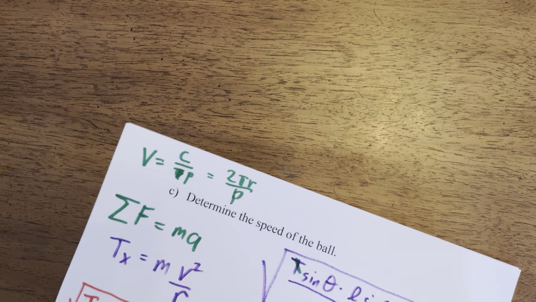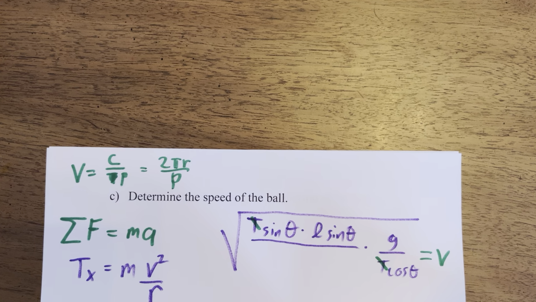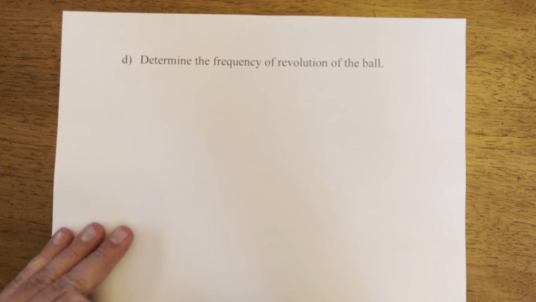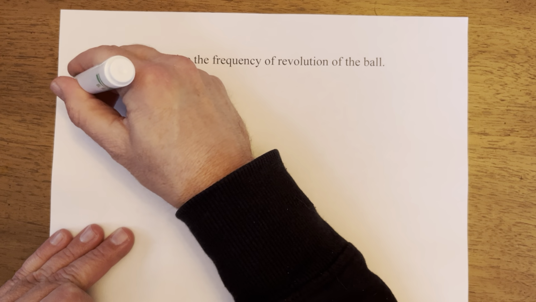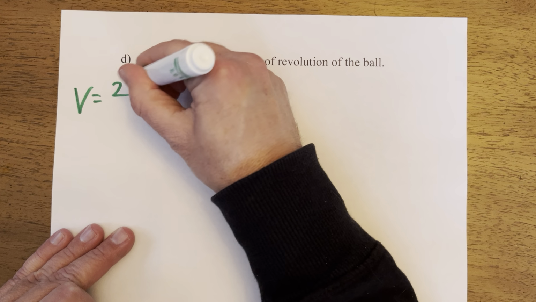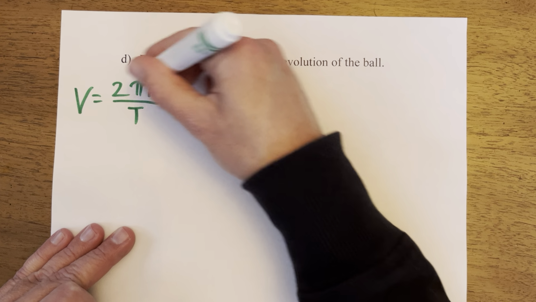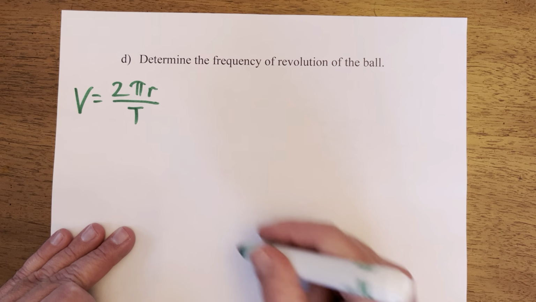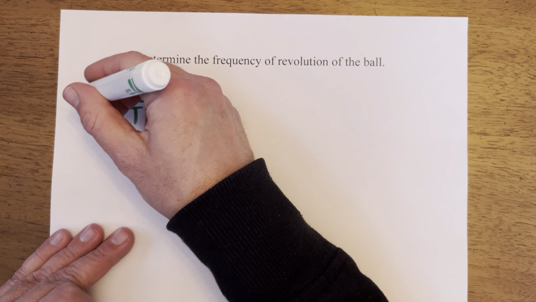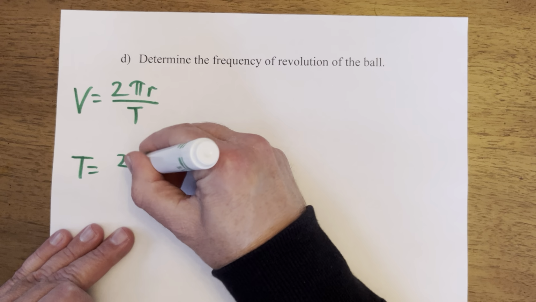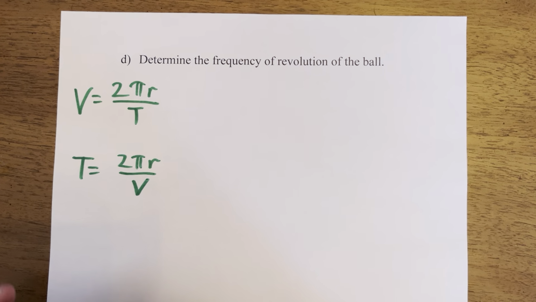All right, so last part here, it says determine the frequency of revolution of the ball. So now here, that other equation is going to come back, the one that we tried to use potentially before. That velocity is 2 pi r over the period. So the distance we go, the circumference, over the period. So I'm going to multiply my t up here. I'm going to bring my v down there. So t equals 2 pi r over v.